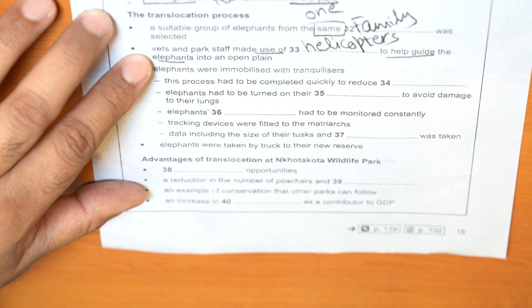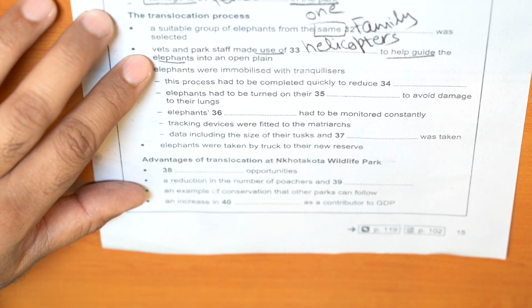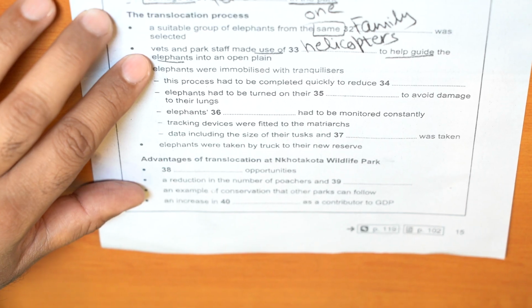Because relationships are very important to elephants, they all had to be moved at the same time.